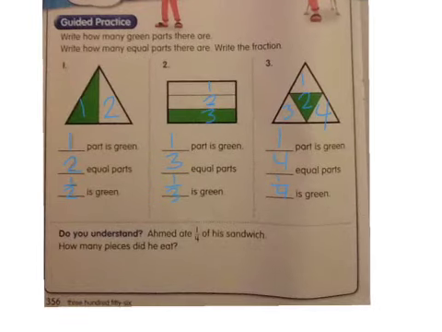Okay, it says, Ahmed ate 1/4 of his sandwich. How many pieces did he eat? So let's draw a picture just to make sure we understand.